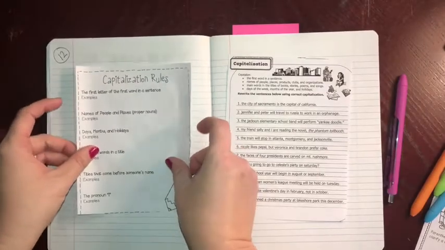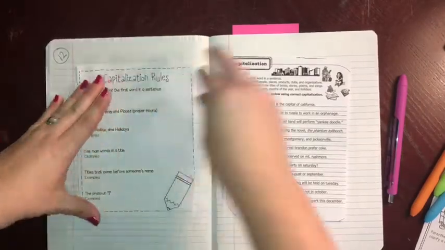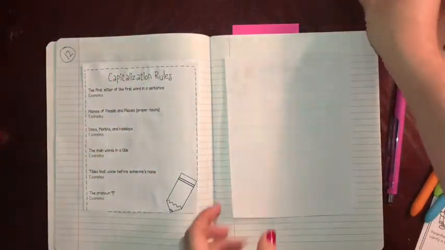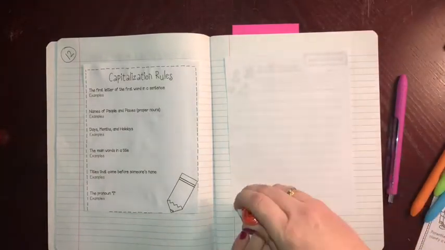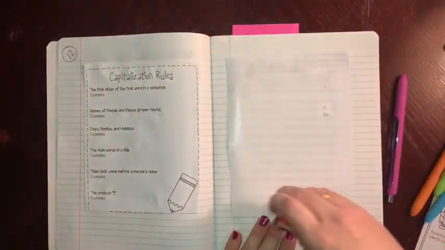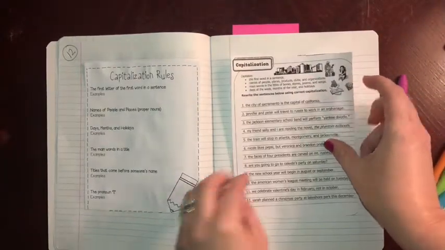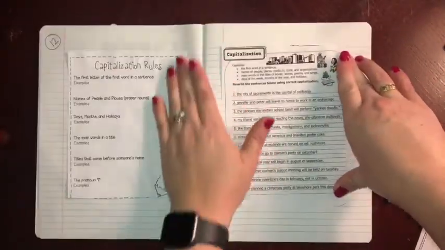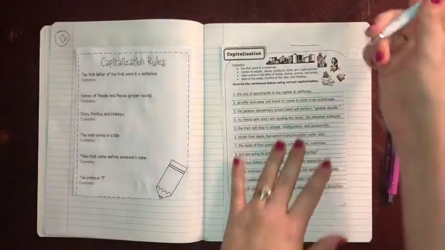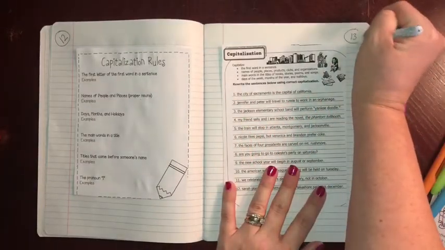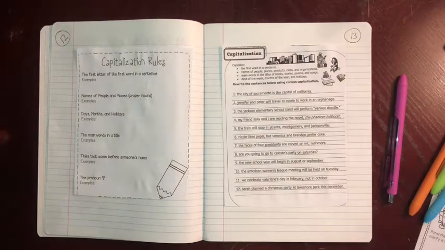Turn over and just make sure it's nice and smooth down. And then on the right side, do the same thing. The one that just says capitalization is going to be our practice sheet. So you can even record this on page 13 since we skipped that page for our practice.